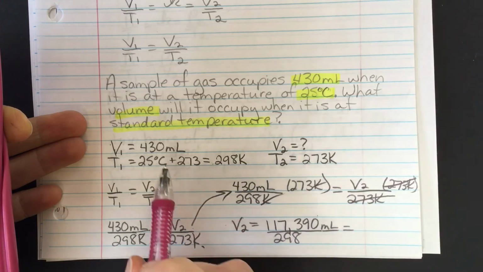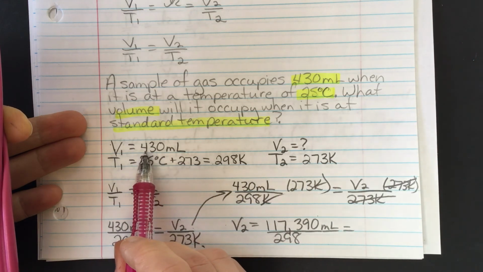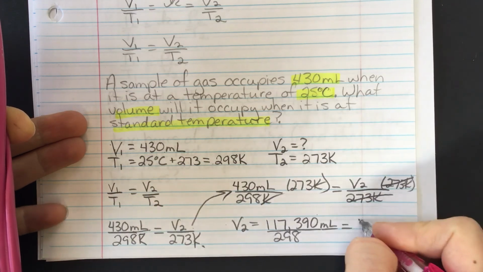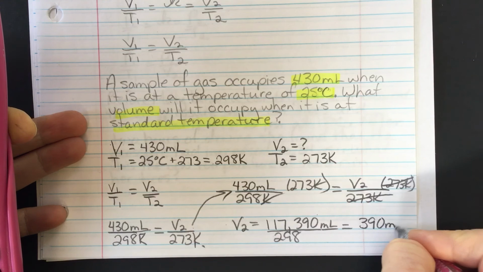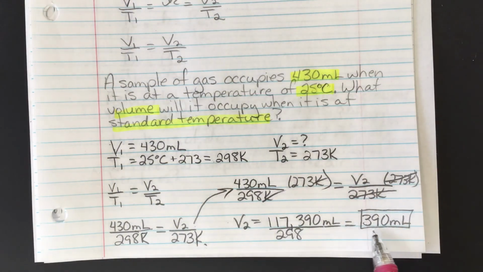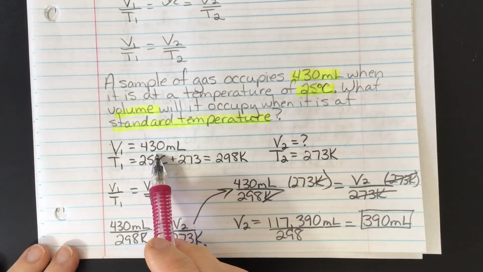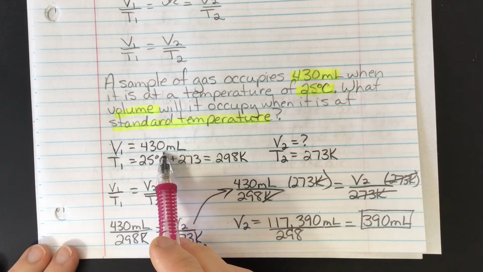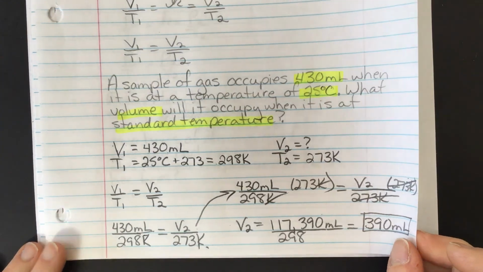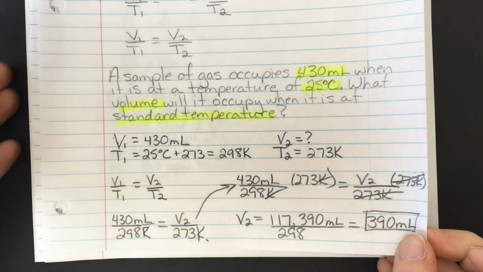394 milliliters. Now, going back here though, this number is only 2 significant digits, so I have to round that off to 390 milliliters so that I only have 2 significant digits. This 0 is not significant because there's no decimal place after it. So that is how to do a Charles' law problem.